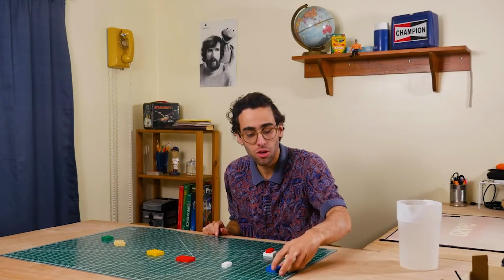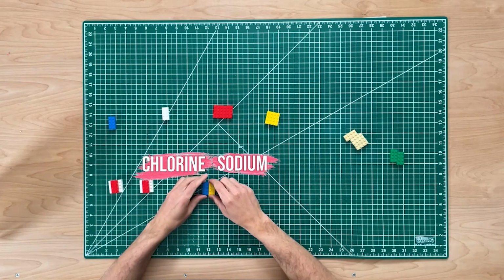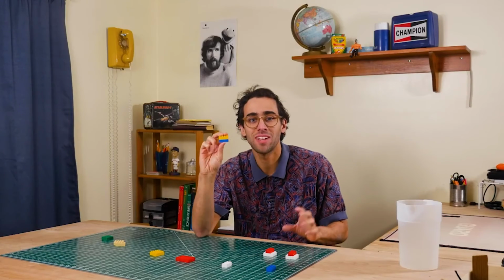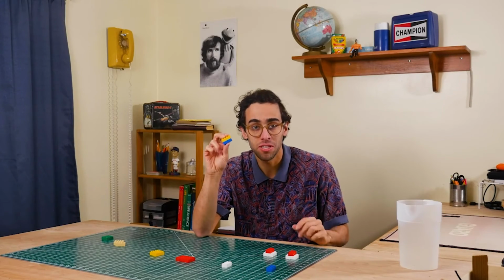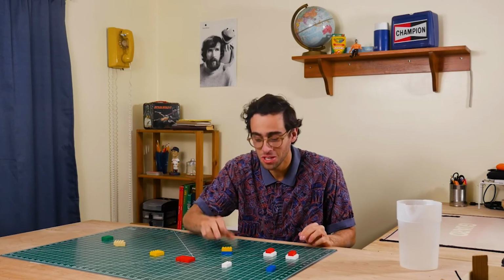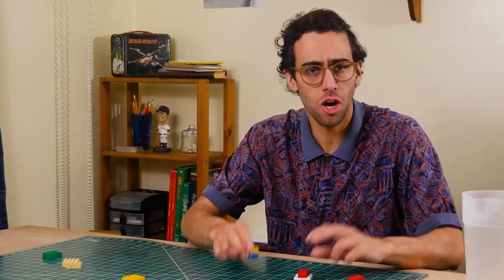All right, so this time we'll take chlorine, a gas, and sodium, a metal, okay? And we will chemically combine them like this. And now we have an entirely new substance, a compound called sodium chloride, or salt. So now we have 2 compounds, water and salt.